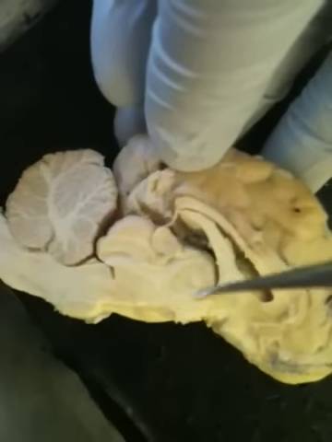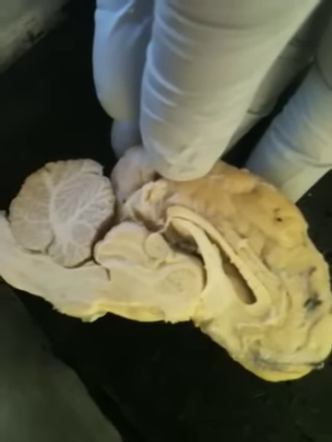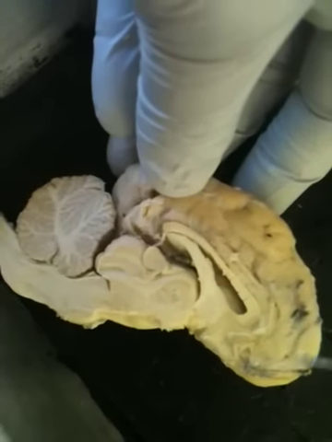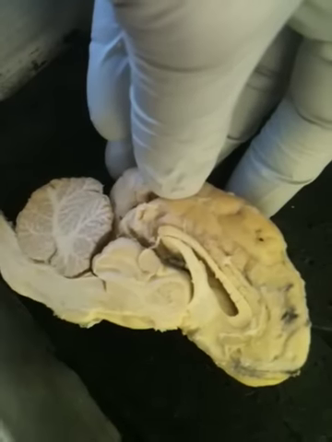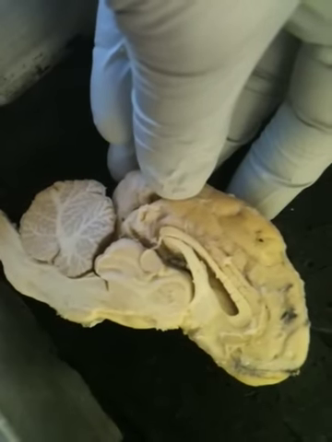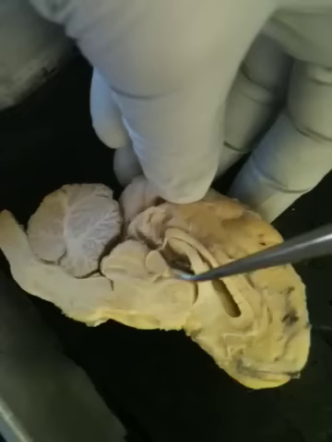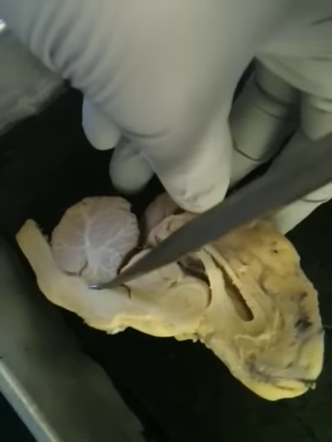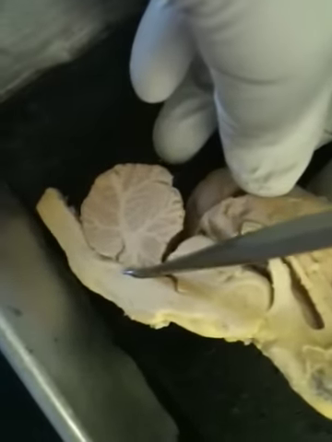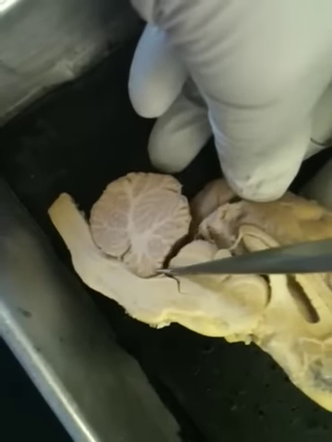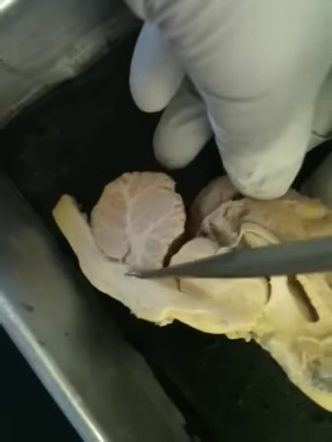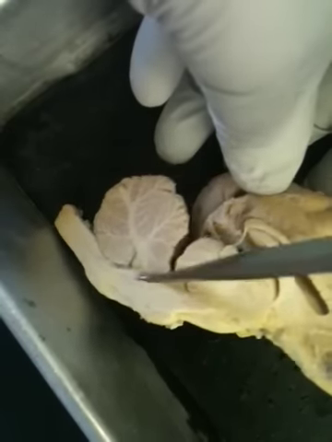The thalamus is right here. That's the wall of the third ventricle. So this is where the third ventricle would be. And then the cerebral mesencephalic aqueduct runs from the third ventricle, and it runs down into the fourth ventricle, which is right here. So cerebral aqueduct, third ventricle, runs down to the fourth ventricle, which is located underneath the arbor vitae.